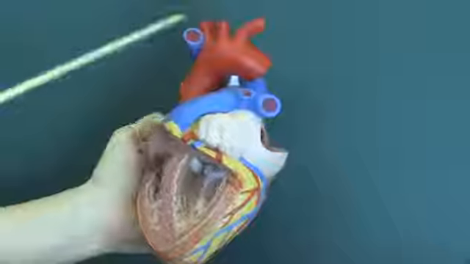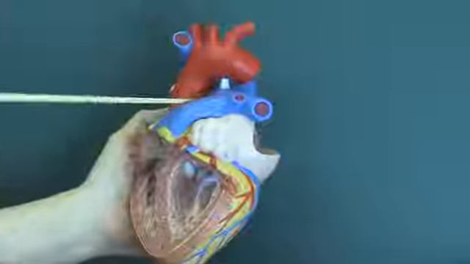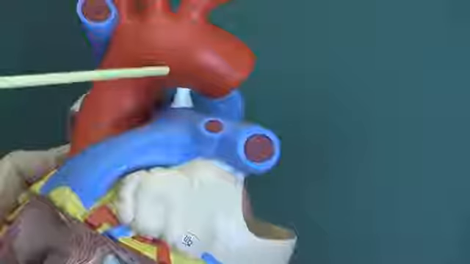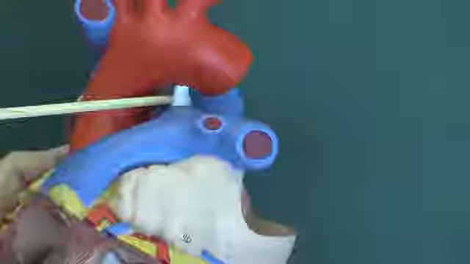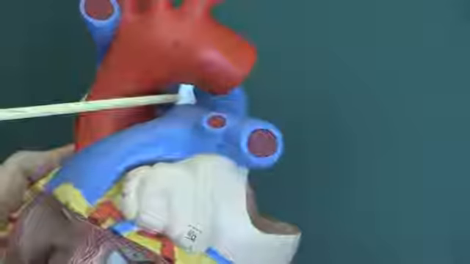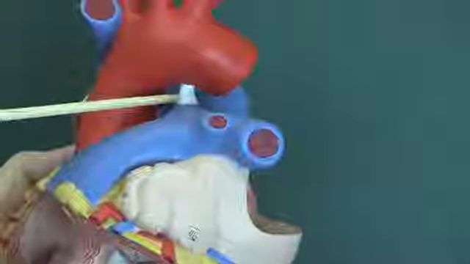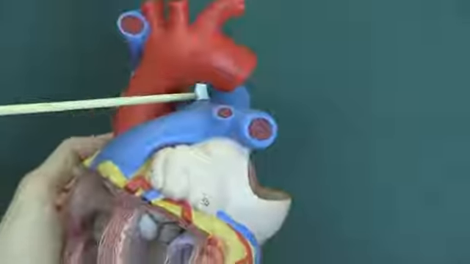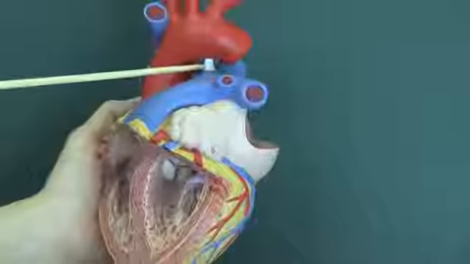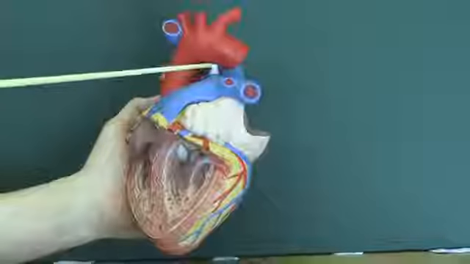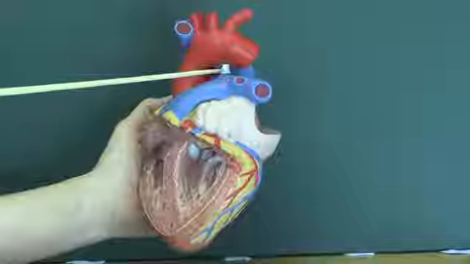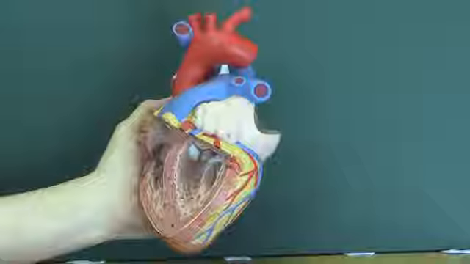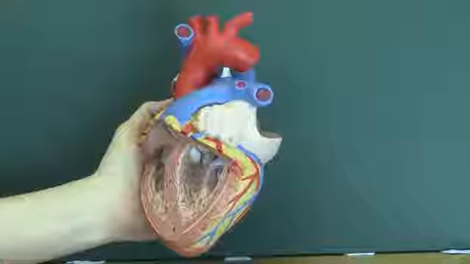And we actually notice here there's a small connection between the pulmonary artery here and the aorta here. This is called the ligamentum arteriosum. And that's not actually active in adults, but in prenatal life, before you were born, when you were a fetus, then that was patent and referred to as the ductus arteriosus.